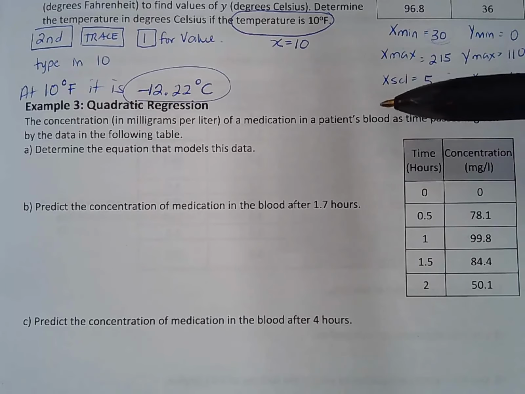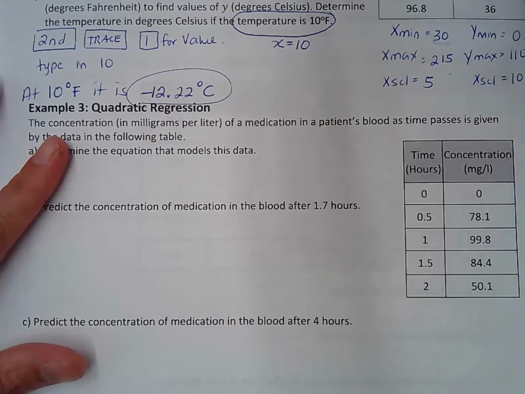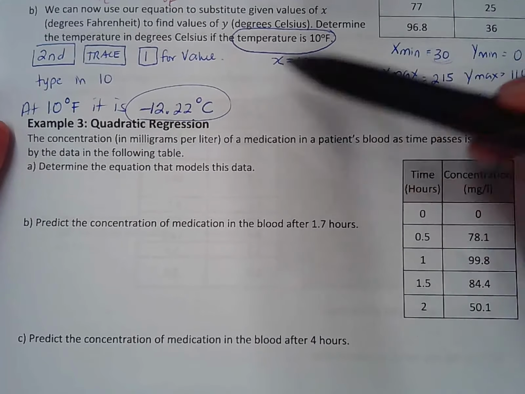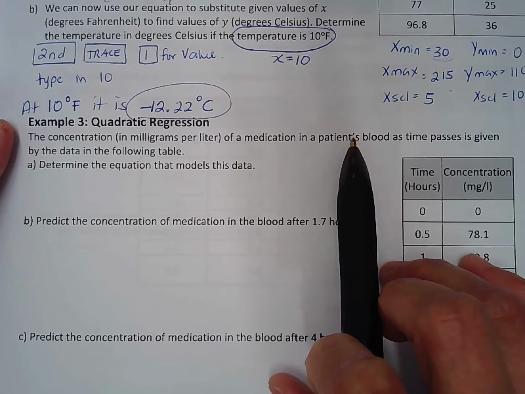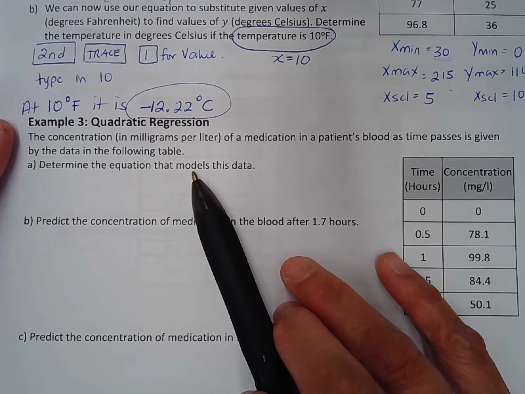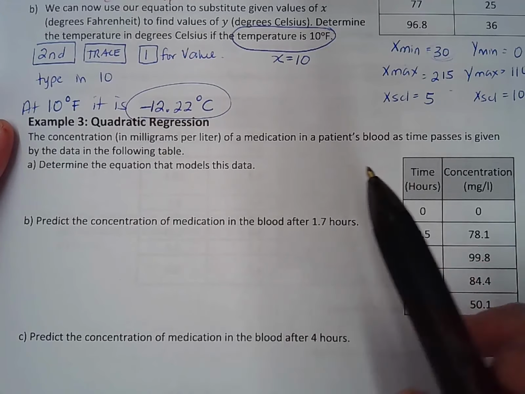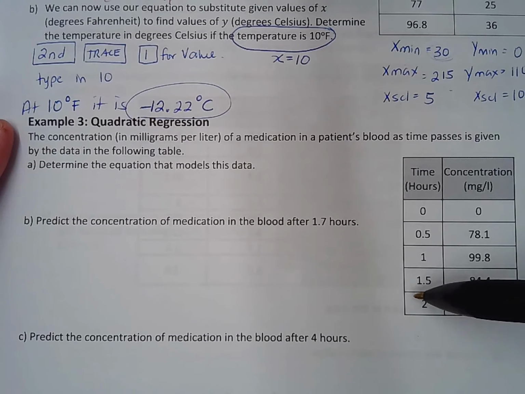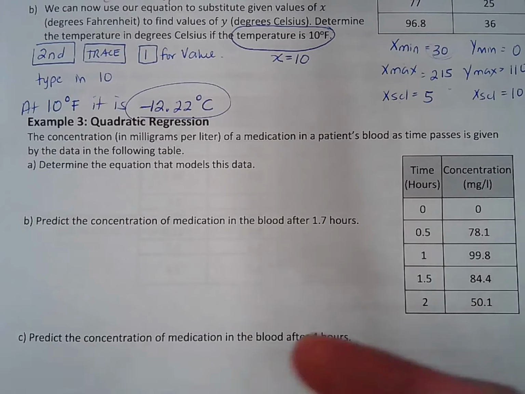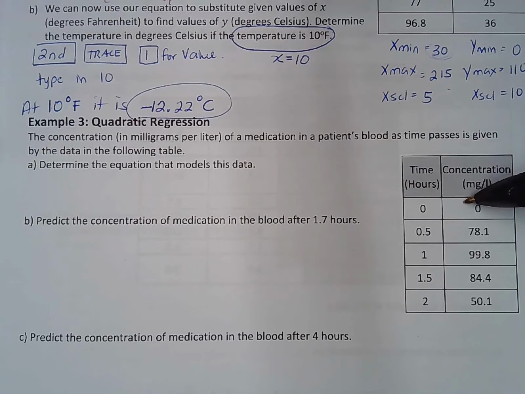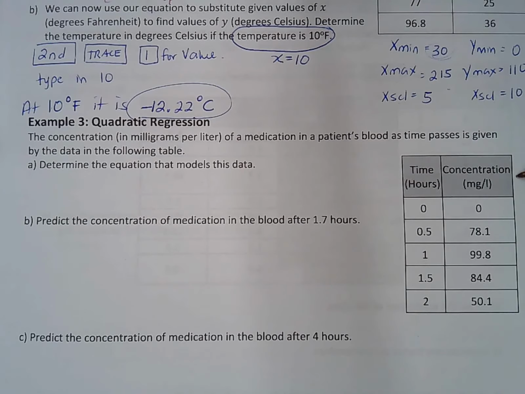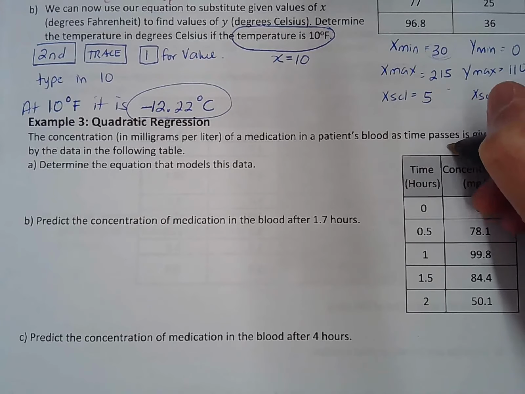So we're going to continue on with example number 3 on page 21. It says here, the concentration in milligrams per liter of medication in a patient's blood as time passes is given by the data. Now, this is data collected. What are the two things that they're connecting in here? They're connecting the time and then the concentration, which means the amount of medication.